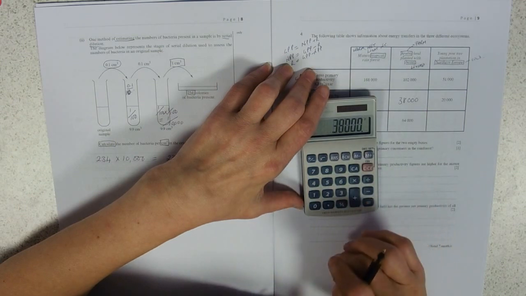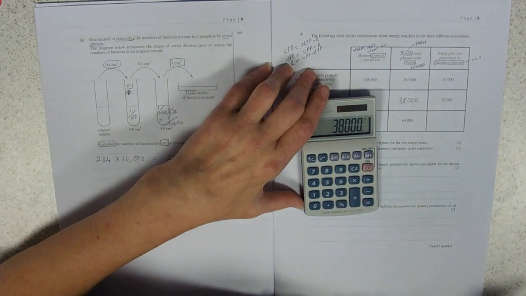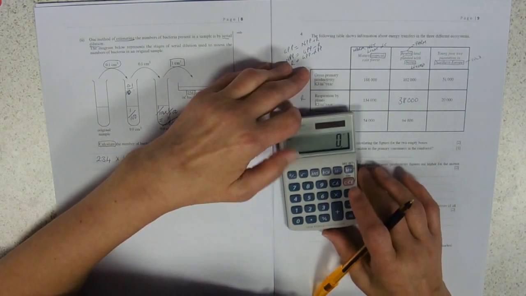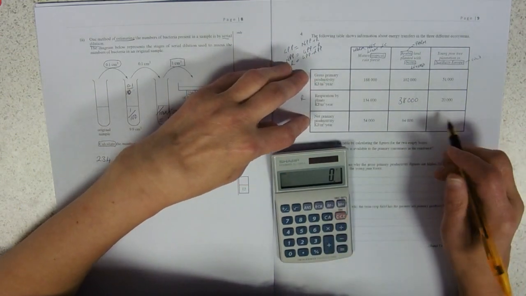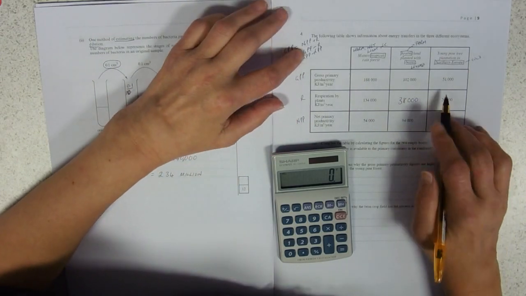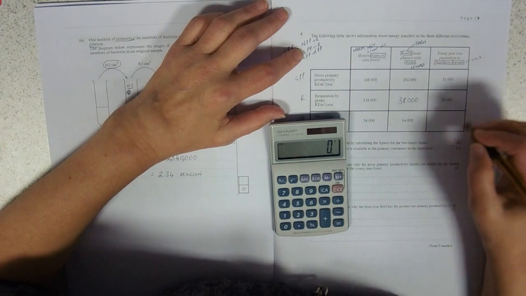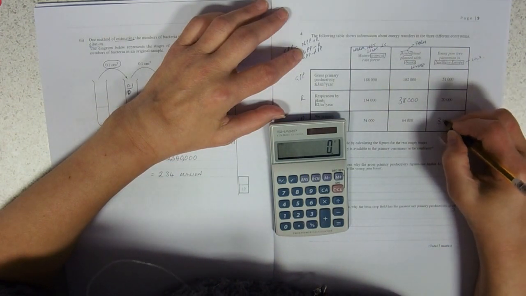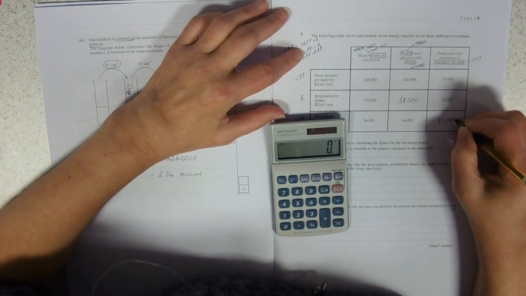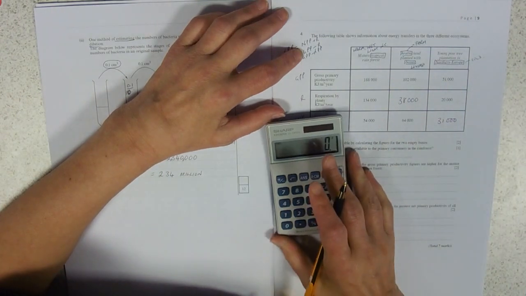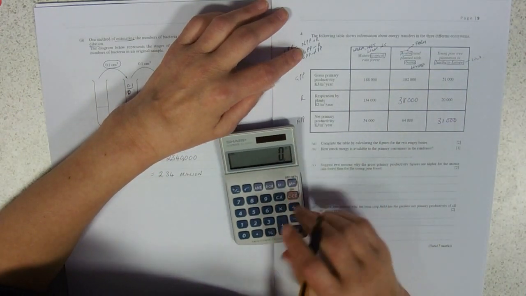I may even, at the end of the paper, if I've got some time, go back and check it again. Net primary productivity. So NPP is gross minus respiration. Oh, I don't even need a calculator to do that. That's going to be 31,000. You can take away 20,000 from things, that's good.